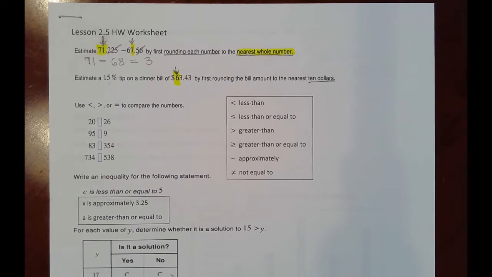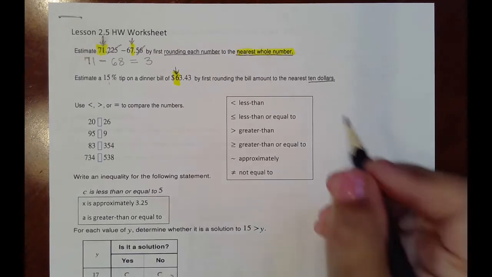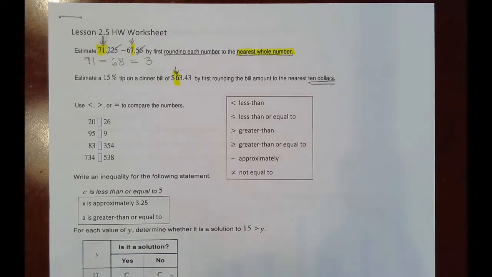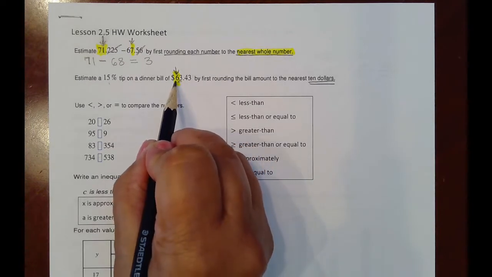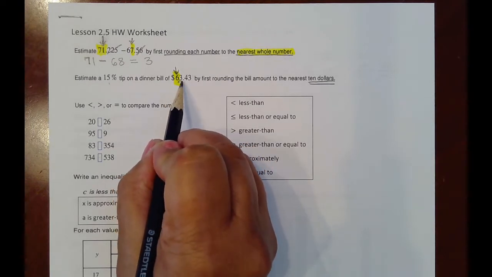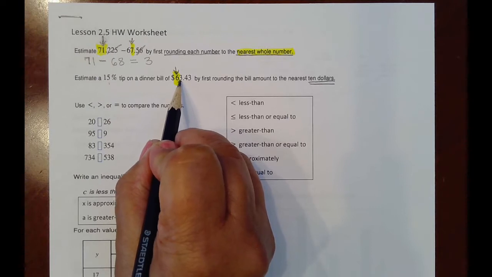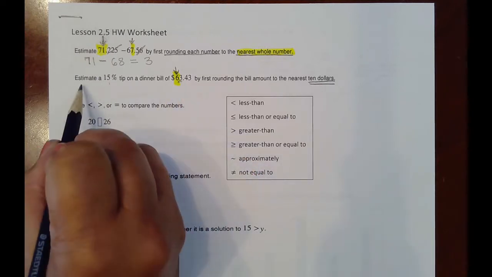Is that number right there closer to 60 or is it closer to 70? So you're rounding to the nearest tens. Okay, so that is closer because of this number right next to the digit that's in the tens position. Since this is not 5 or greater, that means you're going to keep it at 60.